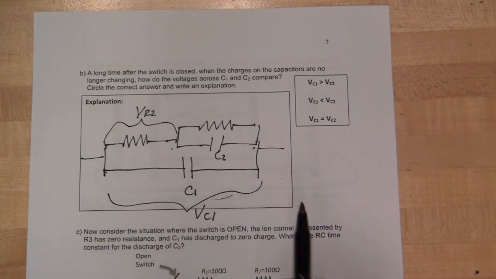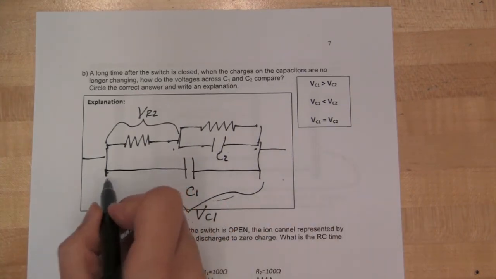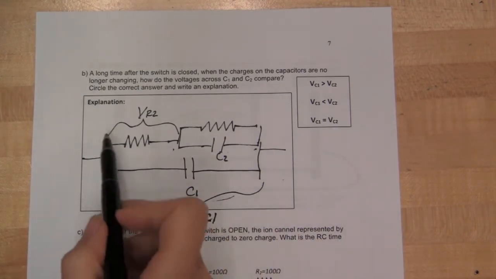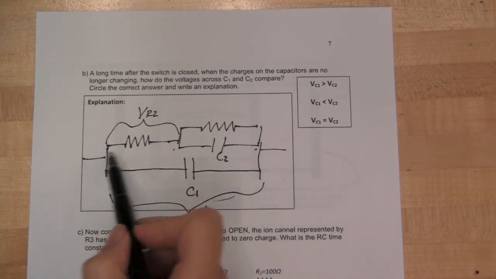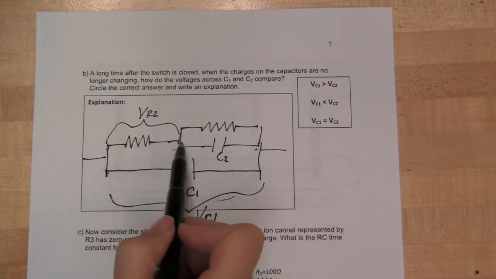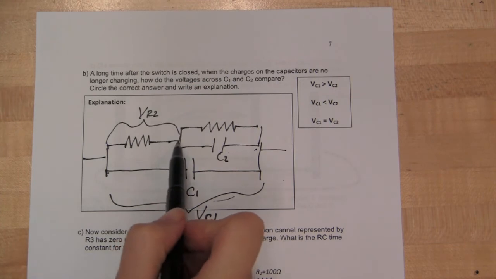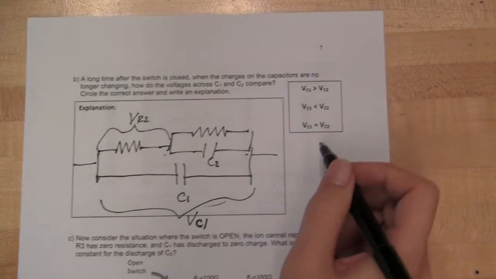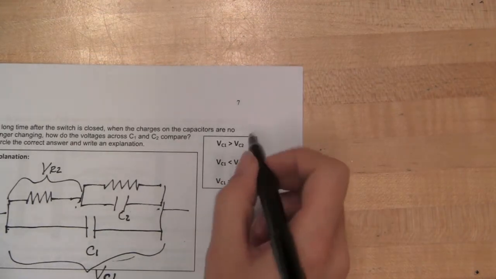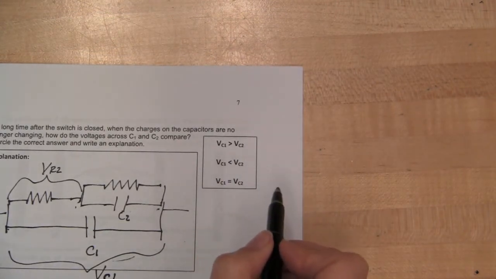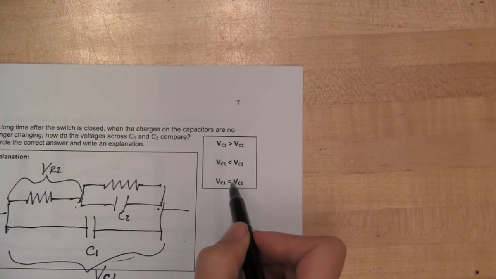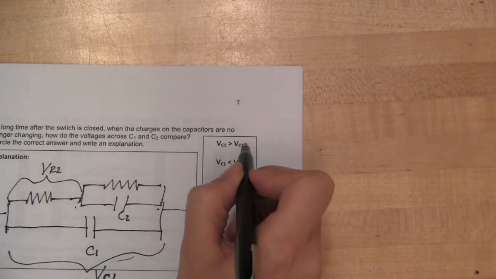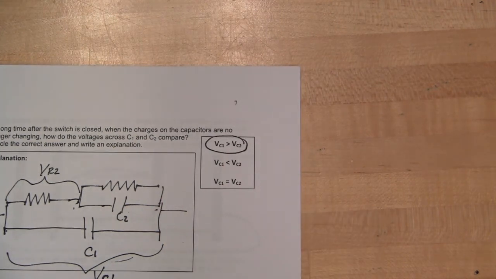There are a couple of ways to think about this, but this whole voltage across C1 is dropped across this whole part of the circuit, and some of that will be across this resistor here. So the voltage on C2 has to be less than the voltage on C1. So VC1 is greater than VC2.